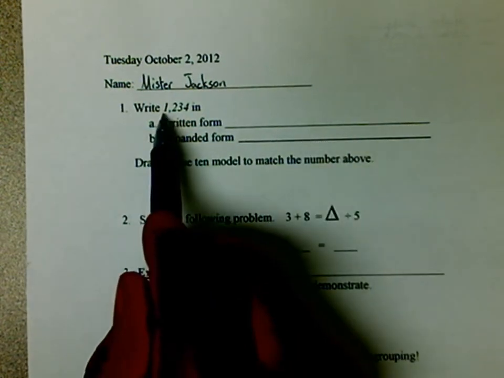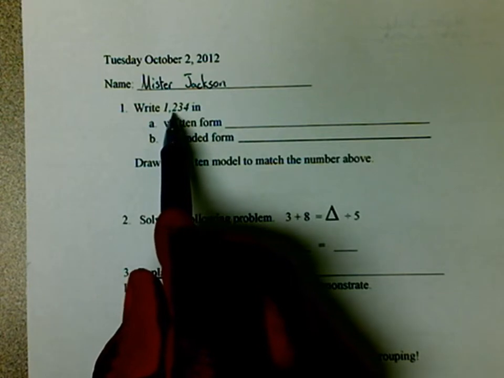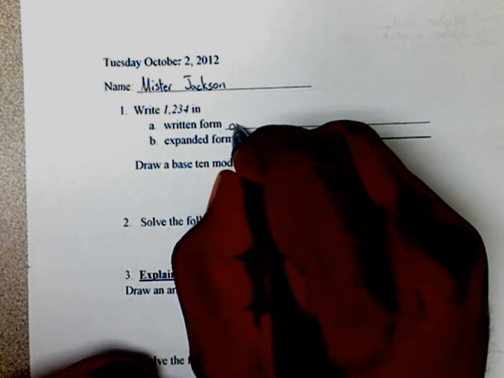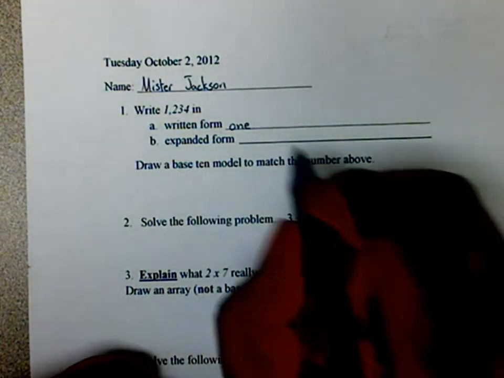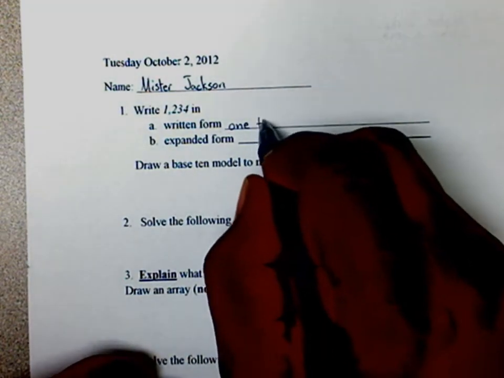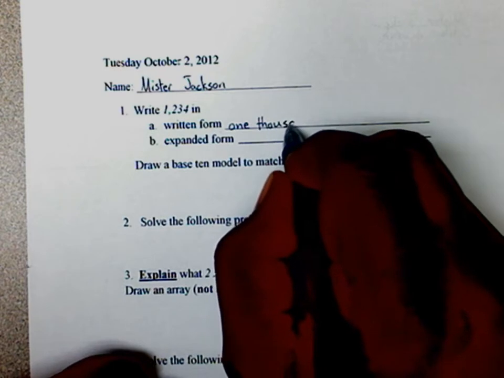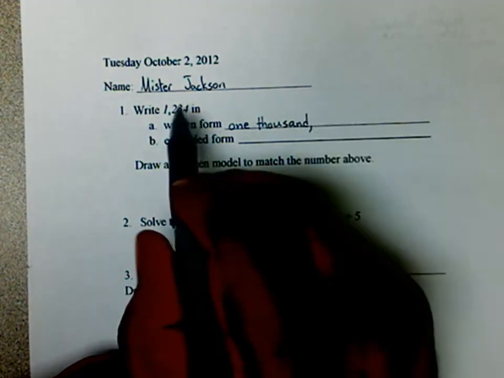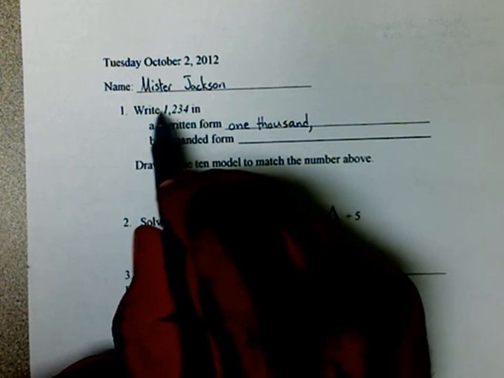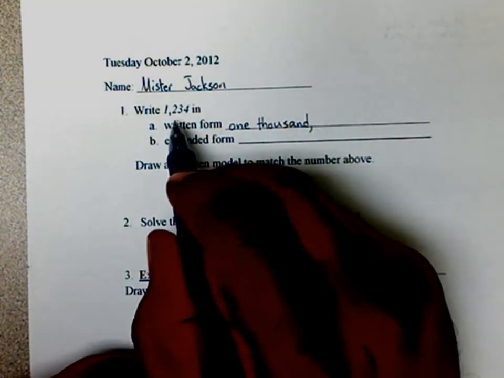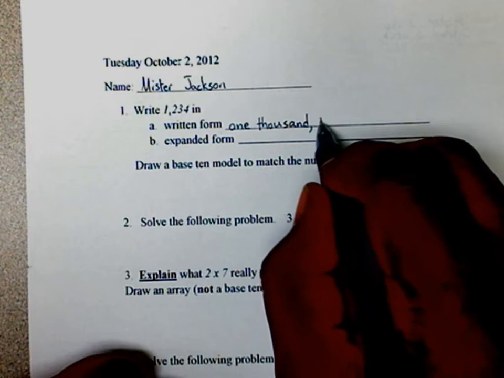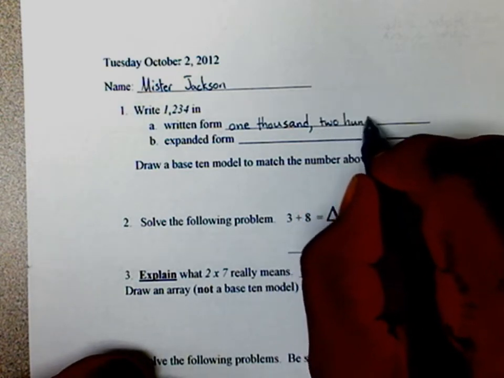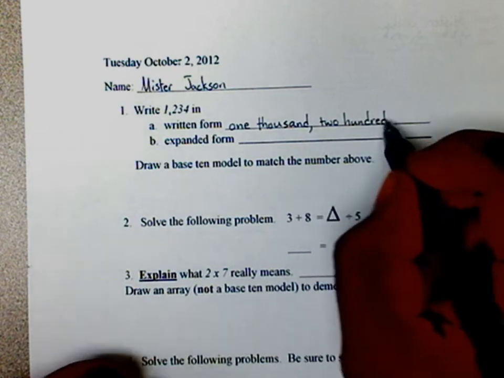But we know how to say 1,234. So we're going to spell 1, which is O-N-E. And we'll spell 1,000, which is T-H-O-U-S-A-N-D. And we'll put our comma there because they have a comma separating the ones period from the thousands period. 200, T-W-O for 2, and 100 is spelled H-U-N-D-R-E-D.